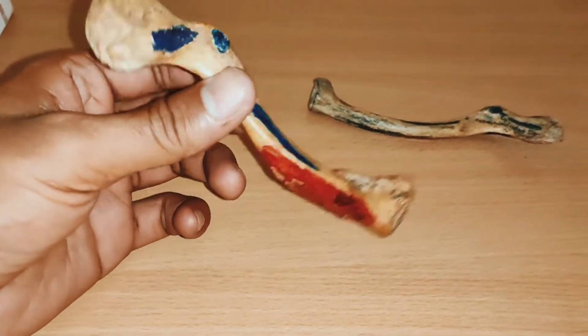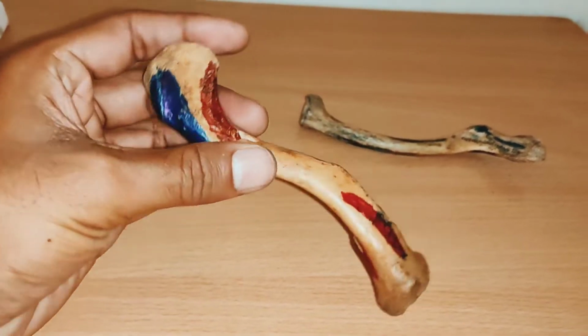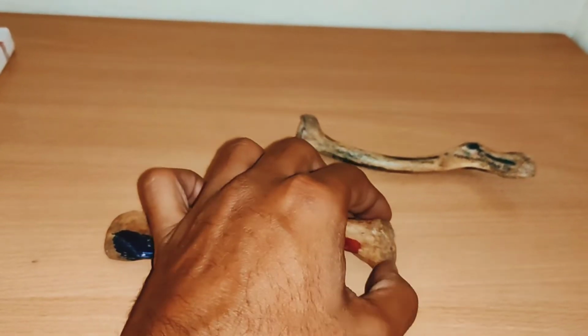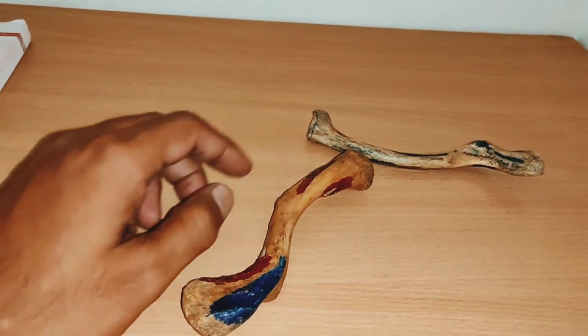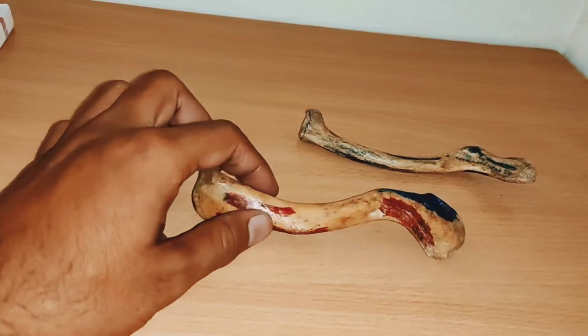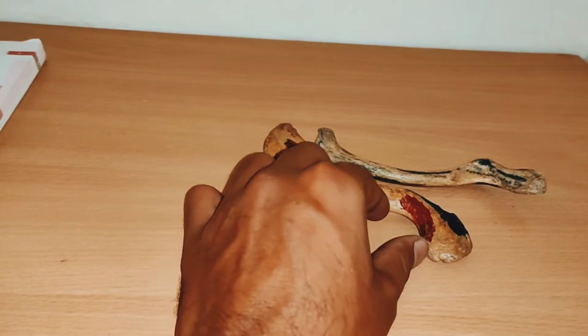Let's discuss the bony features of the clavicle. So it is basically the clavicle of the left side. It has a medial end, the shaft, and the lateral end. The shaft is divisible into the medial 2/3 and the lateral 1/3.